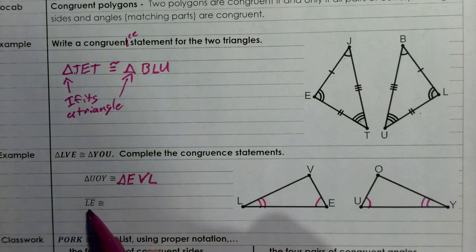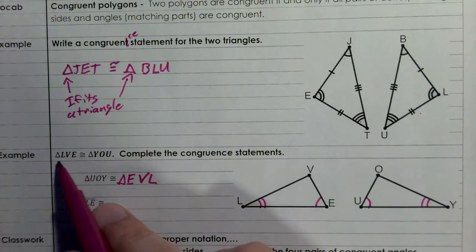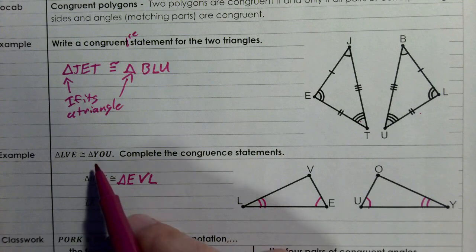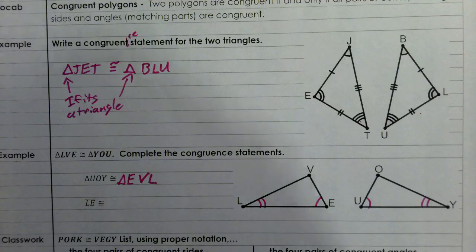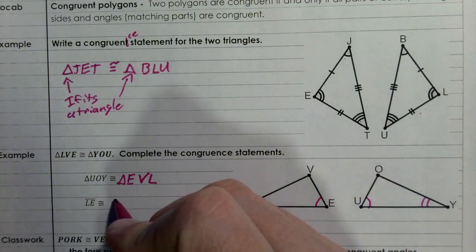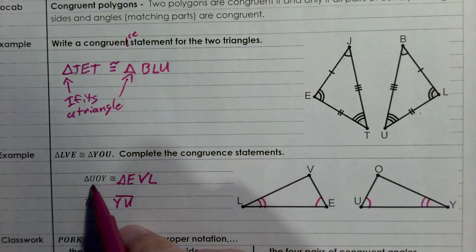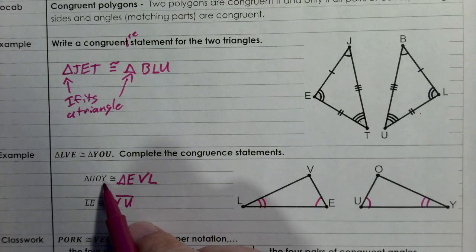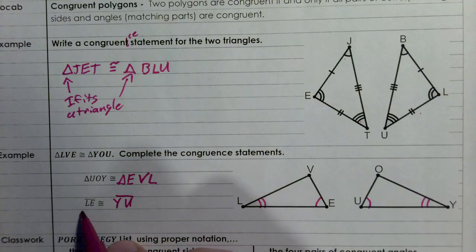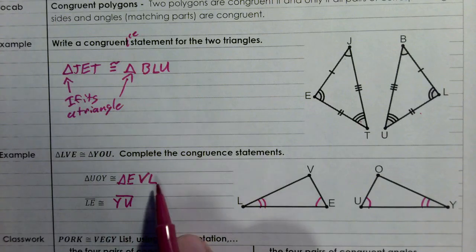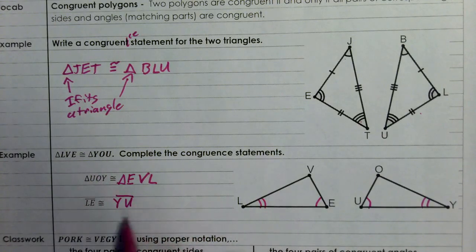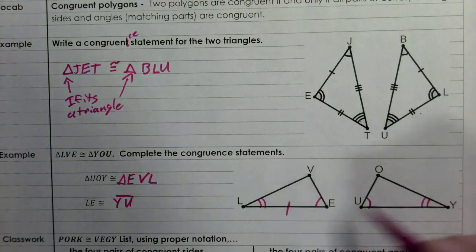The other thing you can do is this: if we know LE has to be congruent to another piece, L and E are the first and last letters, so they have to be congruent to another piece that is the first and last letters. So in this case, Y and U. Note it still works on this one: the E and the L, the Y and the U. The first and last in this statement and the first and last in that statement still get us that same thing, that those sides have to be congruent.